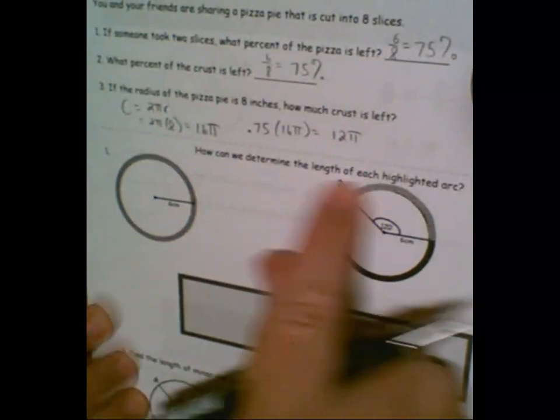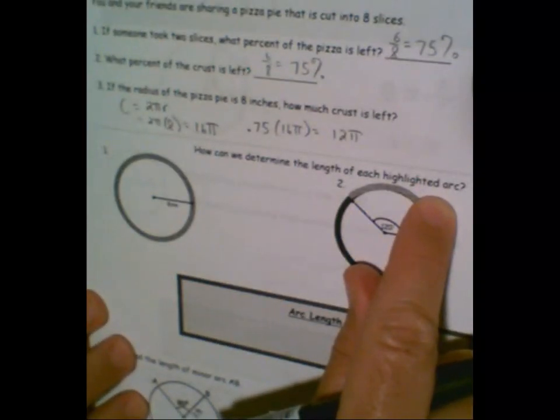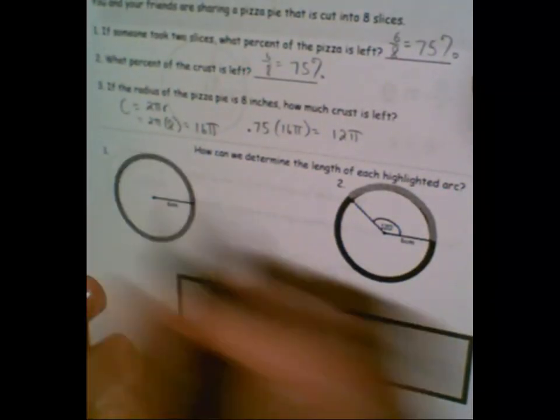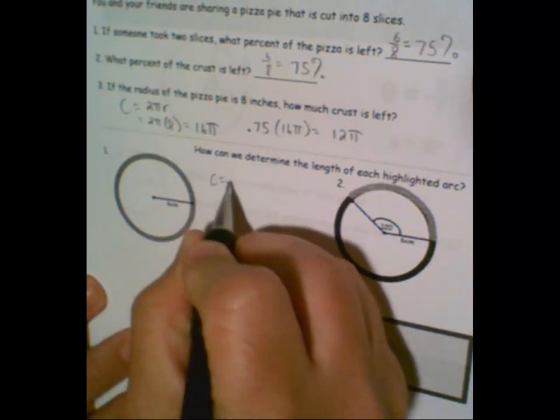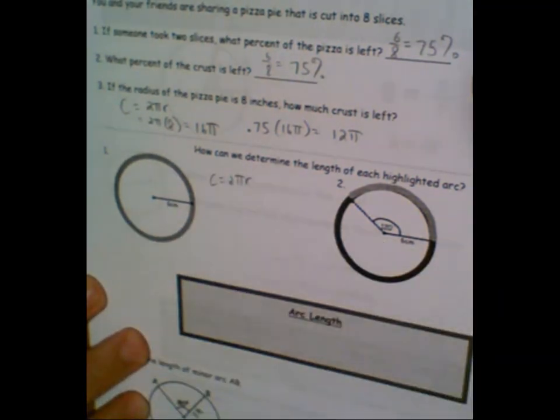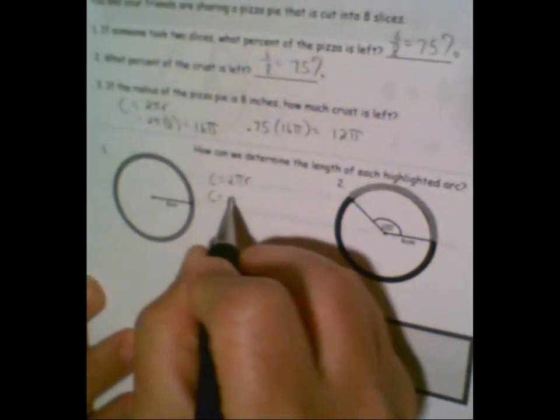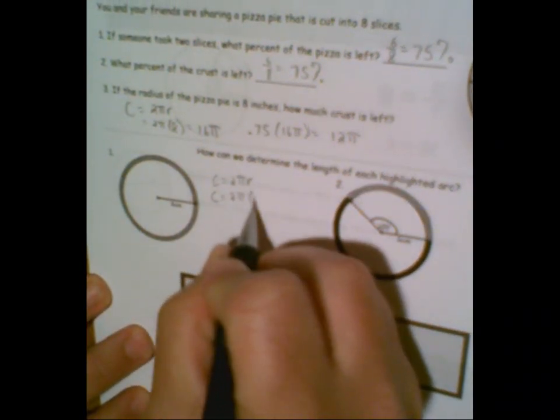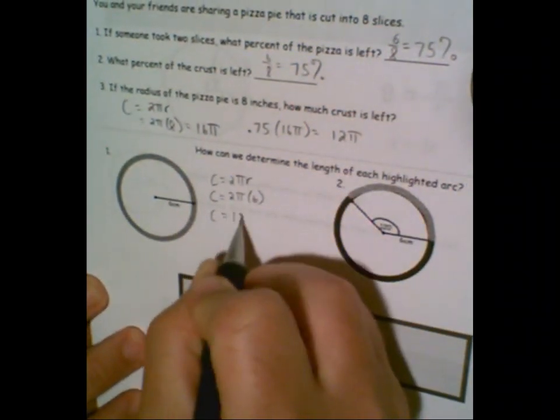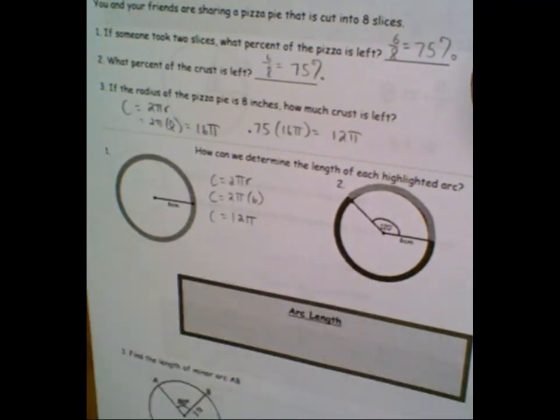How can we determine the length of each highlighted arc? The first one, the whole entire thing is highlighted. Circumference is equal to 2 pi r or pi d. Circumference is equal to 2 times pi times 6. The circumference is equal to 12 pi.